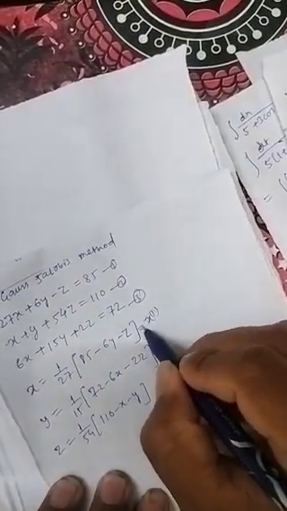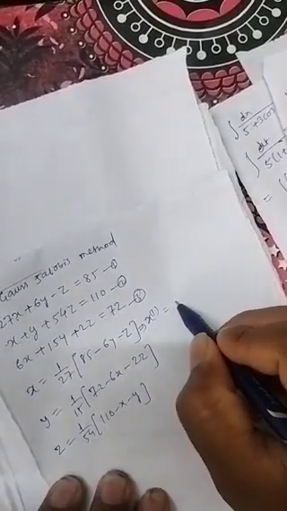Calculate the first iteration x1. From this equation, the first iteration is 1 by 27, 85 minus 6y plus z.